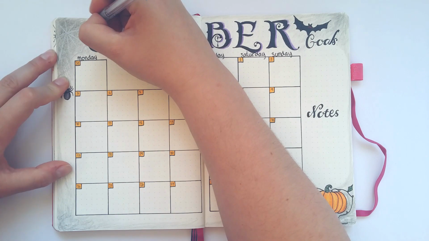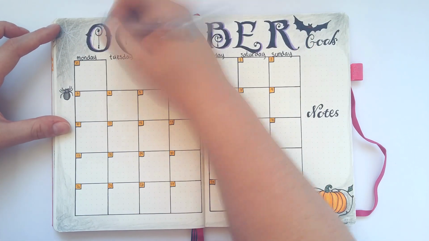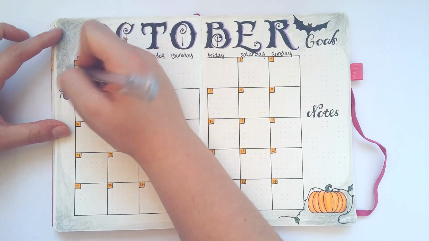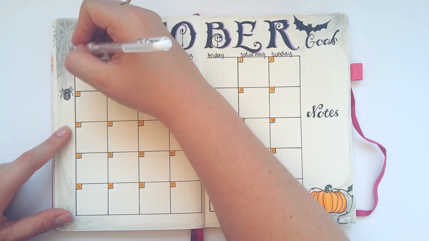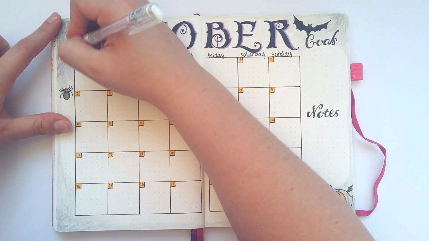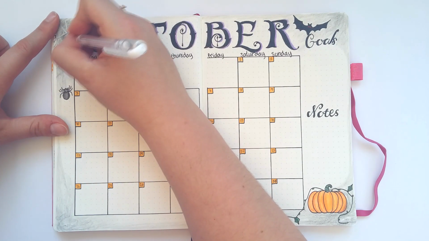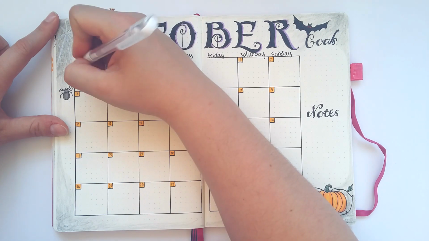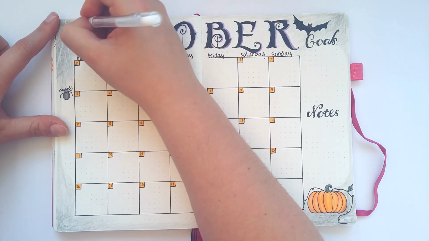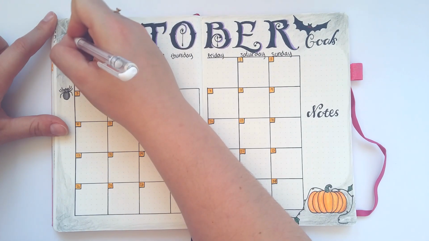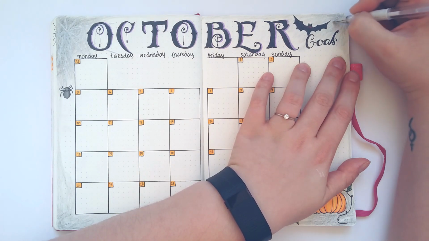I'm just adding in some of the other webby bits, the connecting web. And I also decided to use a bit of white gel pen to add some highlights to the web as well, to try and make it pop a little bit more. I also wanted to add another little web on the upper right page.